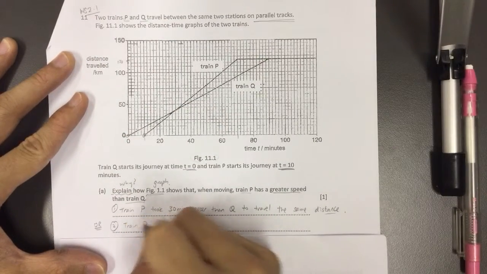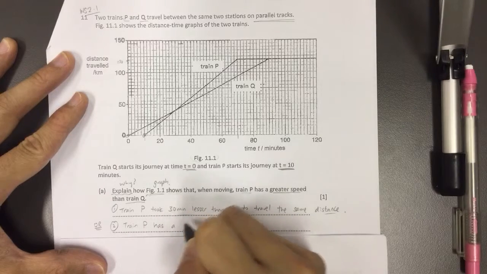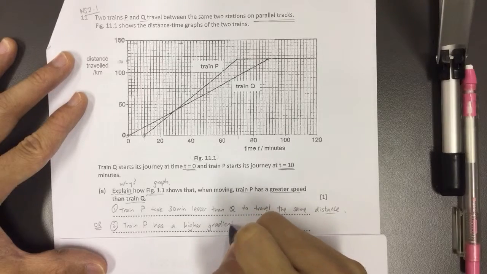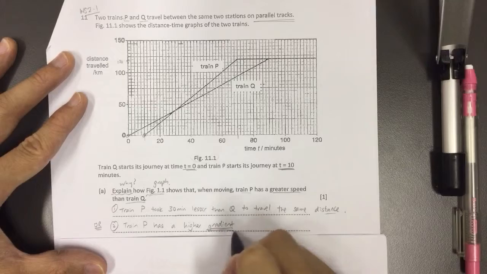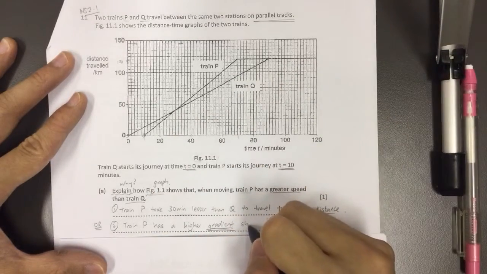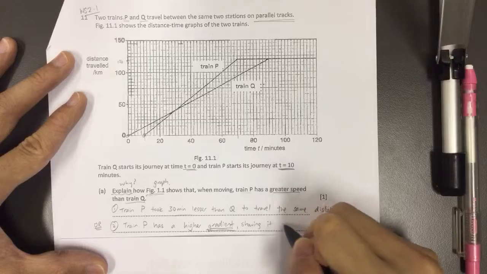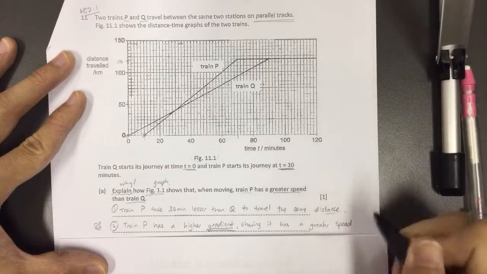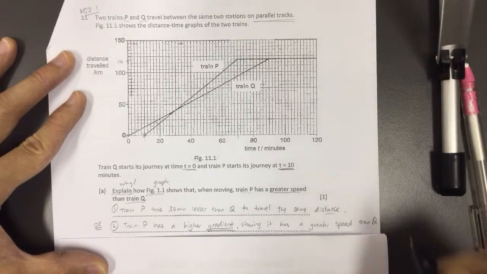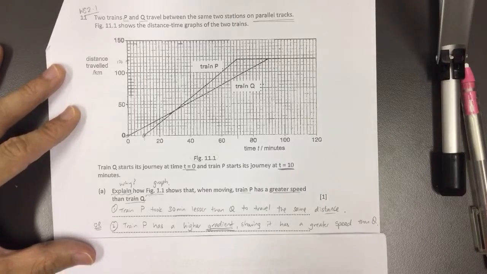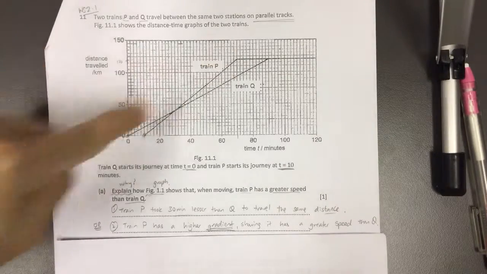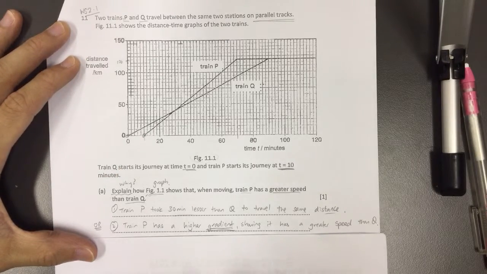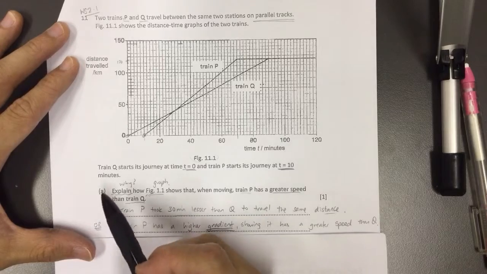However, if you want to use the graph directly, you can also write this answer: train P has a higher gradient, higher slope, showing it has a greater speed than Q. So these two answers tell you that it has a greater speed than Q. Other people used similar answers that are very good tries.